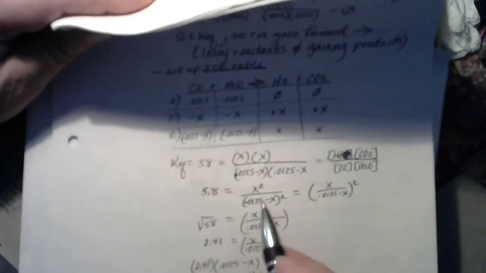We can put the x-involving terms in the expression for KEQ, in which case we ultimately come up with KEQ, that is 5.8, is equal to x over 0.0125 minus x, the whole thing squared. And we can take the square root of each side to get the square root of 5.8, which is 2.41, is equal to x over 0.0125 minus x. So you notice it's not squared anymore.